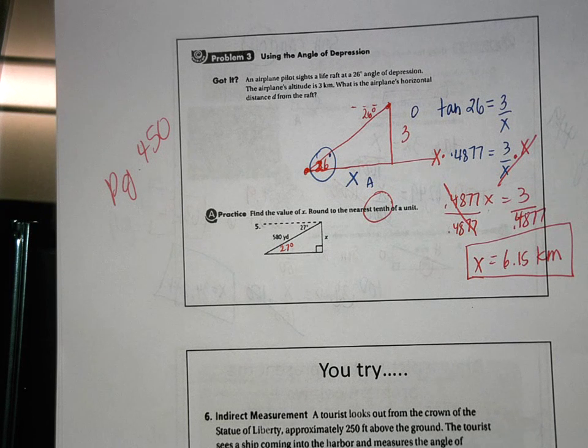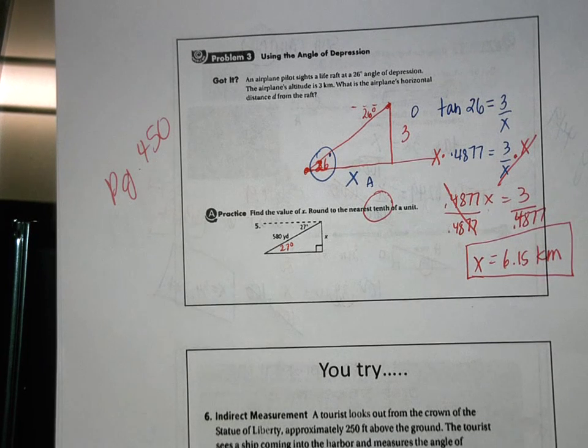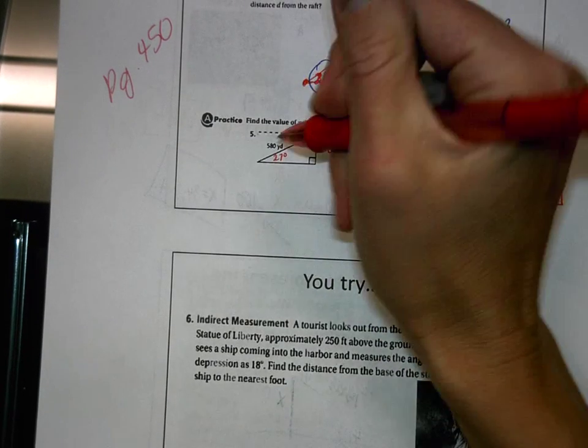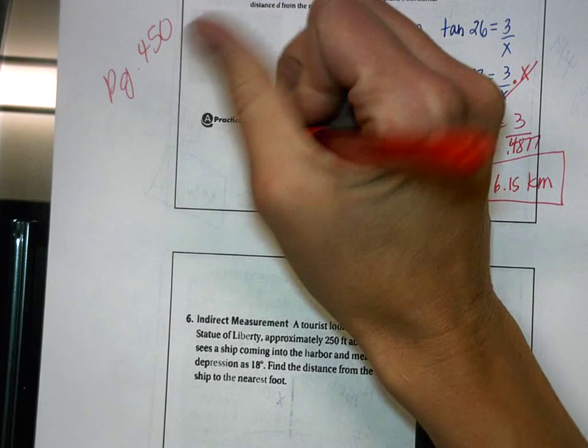Nearest tenth, you have 1 decimal place. Okay, most of you got it. A few of you just messed up by using the wrong trig function. So you really have to be careful that you're getting the correct trig function. So looking at this one, x represents what? Opposite. And the 580 is your hypotenuse.